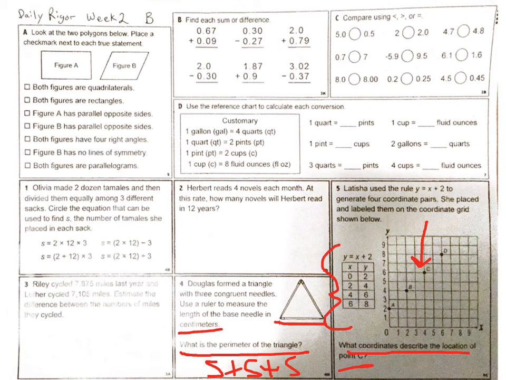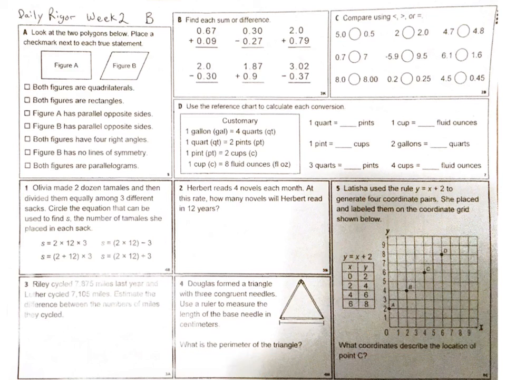If A is 0, 2, and B is 2, 4, you're going to see what C is. Remember, you can use the chart or you can use the graph. Remember, you're going to go over and then up. So how many did they go over? How many did they go up to find the ordered pair?